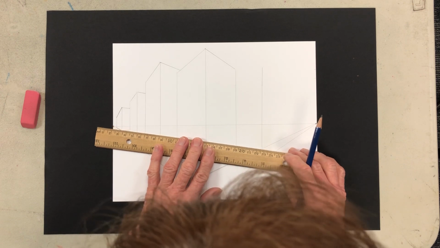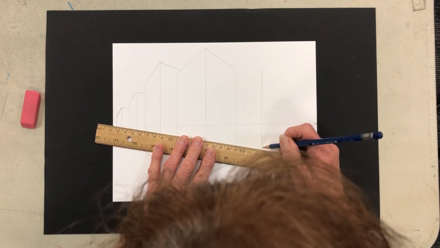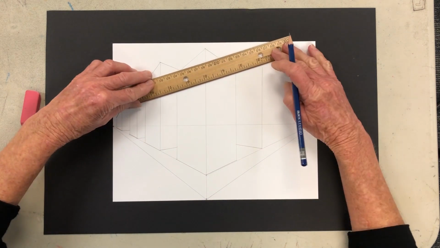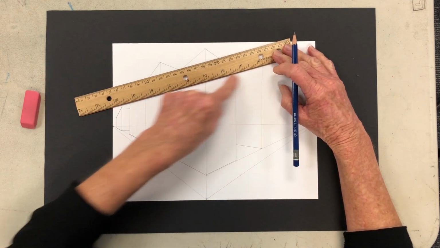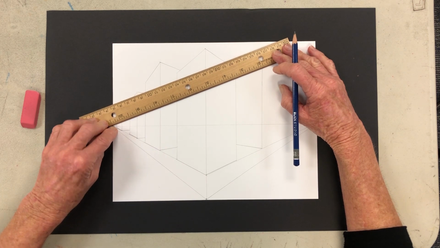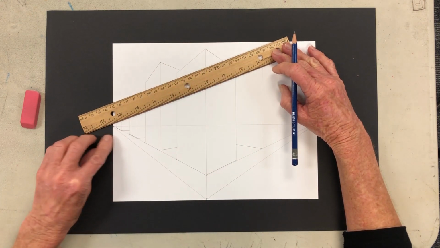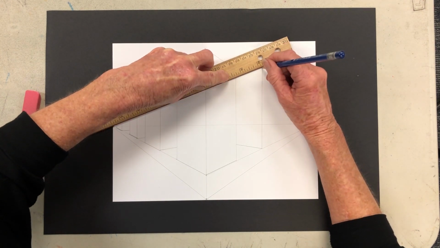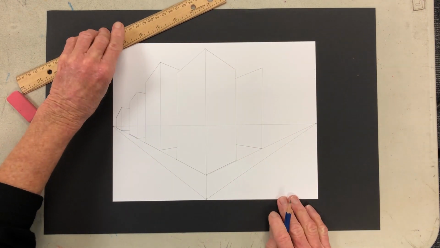On this side, I'm going to draw the floor. Line it up to the vanishing point. Don't draw the line till it's lined up. Don't just draw what you think is a good angle. Line it to the vanishing point. Make sure it's always lined up to the point in the corner of the building. So there's my vanishing point. Here's the corner of my building. Okay, so there's my angle.